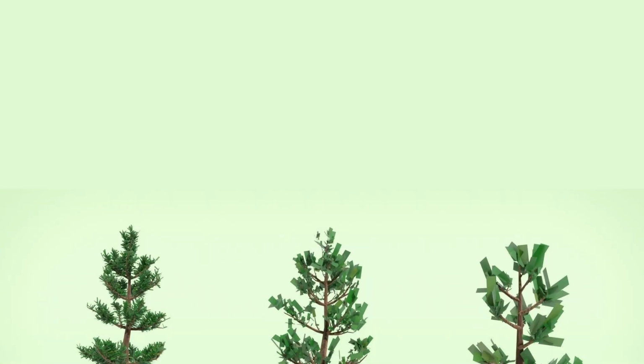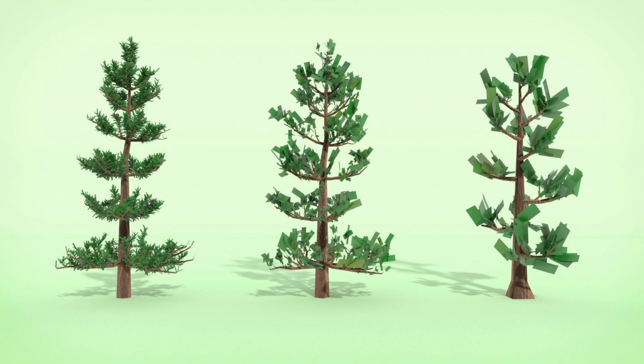The other trick that's used is called LODs or level of detail. In this, multiple models of the same 3D objects are created. More about these LODs in the next video.